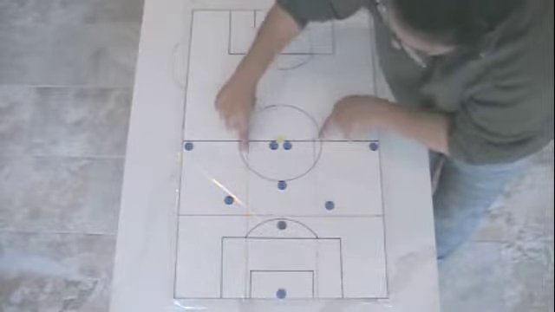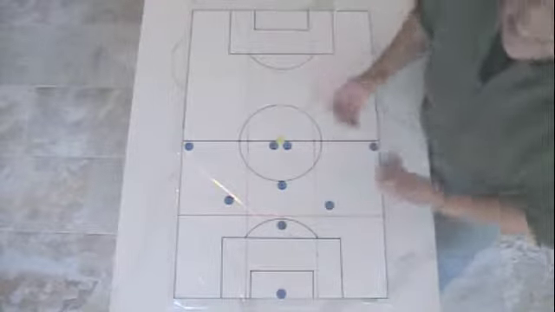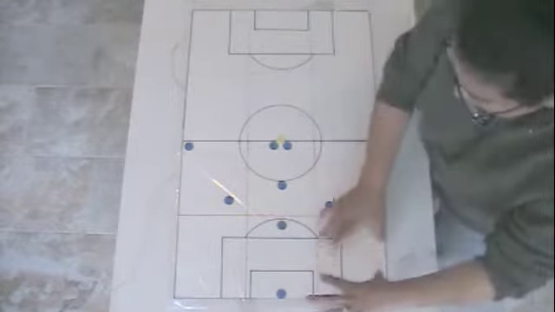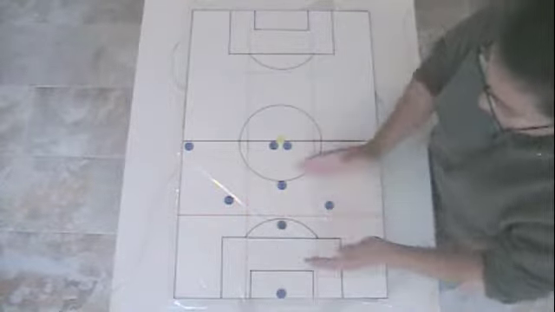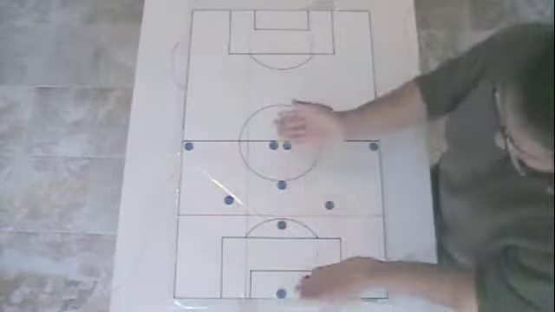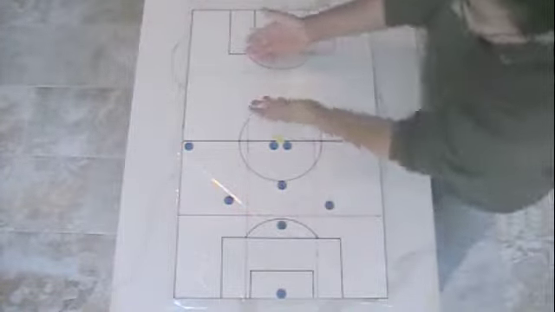You can almost use the natural markings on the soccer field to say, okay, I see this is a third, this is another third, this is another third here, and you take those thirds and then you split them up. So you have this backside and front side, backside, front side, backside, front side. And the same up here.